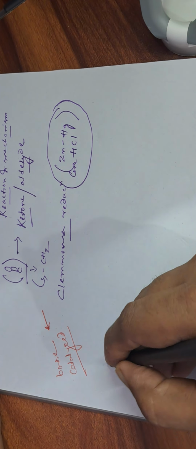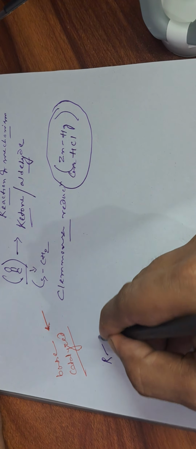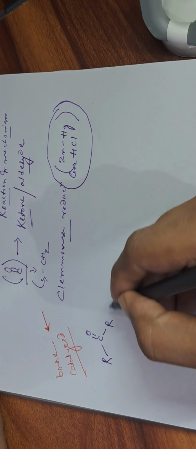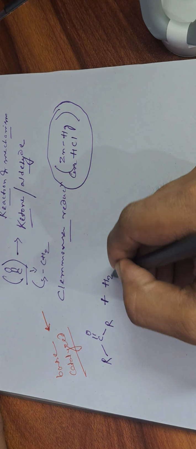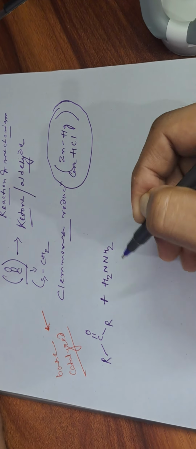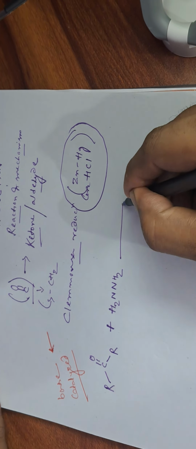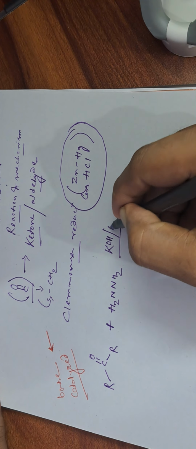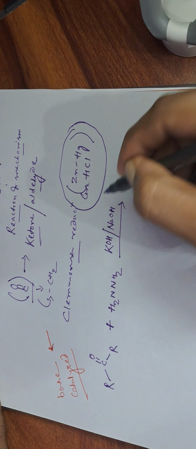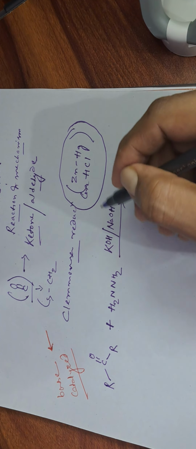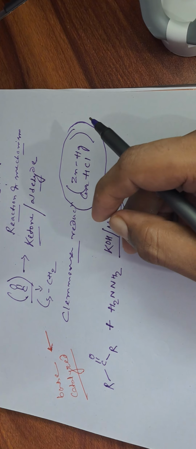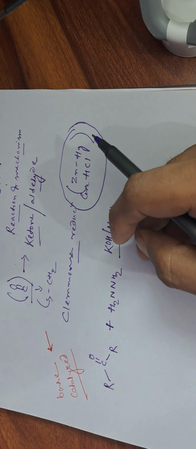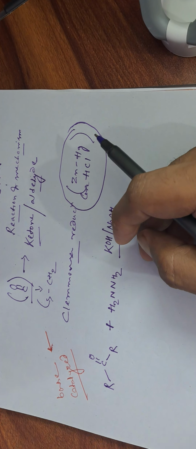So here we are taking, as I said, a carbonyl compound. It can be an aldehyde, it can be a ketone. This is the first one. Along with this, we need to take hydrazine, that is H2N-NH2. And as I said, it must not be acid catalyzed, rather it's base catalyzed. So the options are KOH or NaOH, because either of them can introduce OH minus and make the environment basic, and this OH minus will be involved in proceeding the reaction in the forward direction.